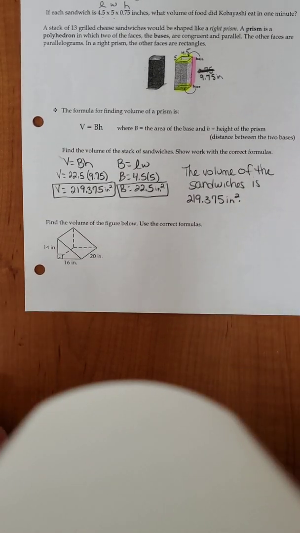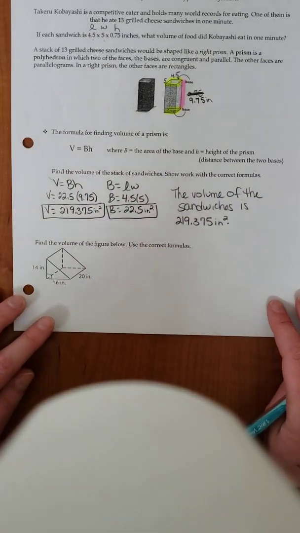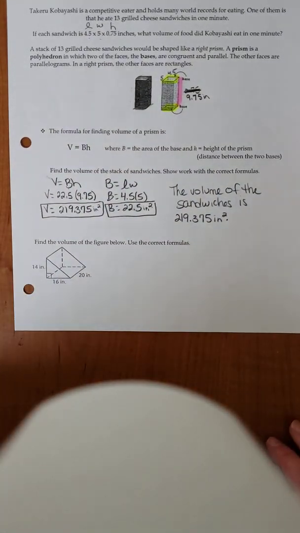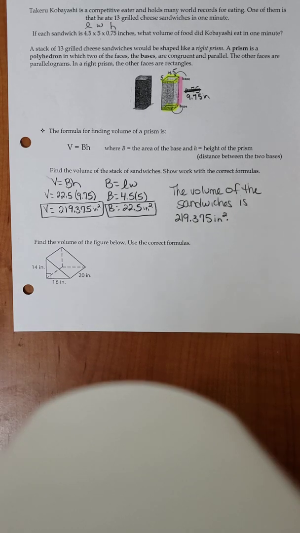We're going to compare a couple of eating records. This guy here, Kobayashi, at one time had the record for eating the most hot dogs in the hot dog eating contest that always happens on July 4th. You should check it out. It is totally disgusting, but it's just one of those things you can't tear your eyes away from. What's the guy's name? Joey Chestnut, I believe, is the current record holder, and it's something crazy, like 72 hot dogs in 10 minutes or something like that.